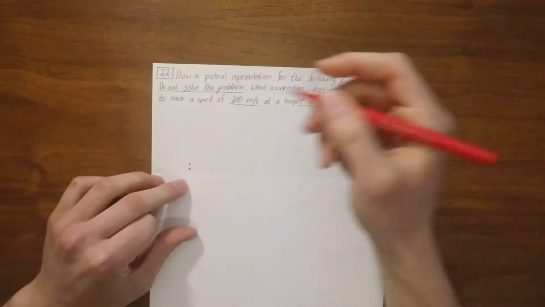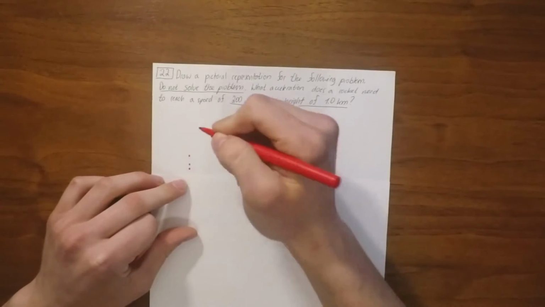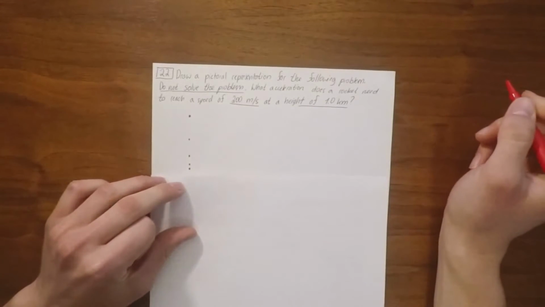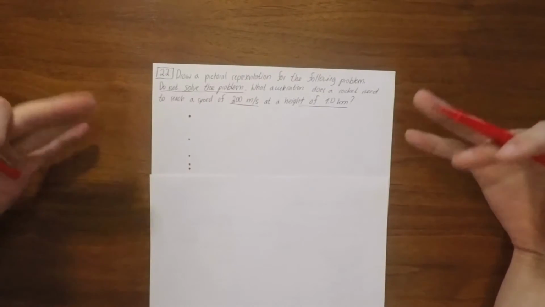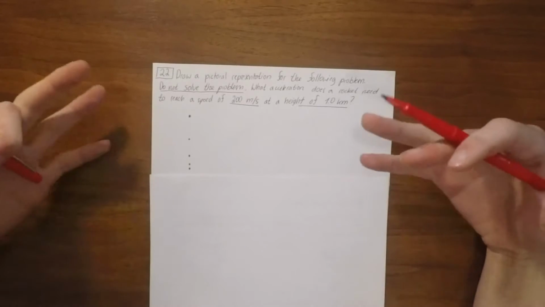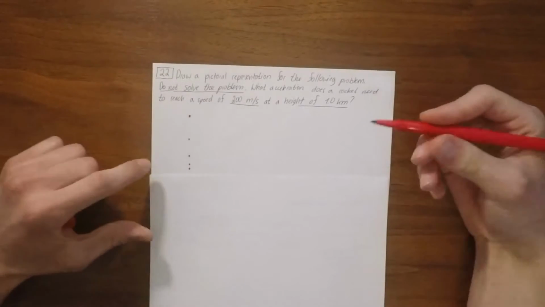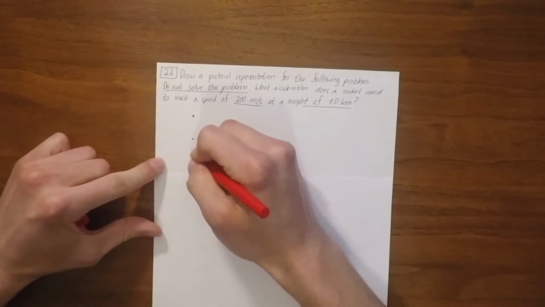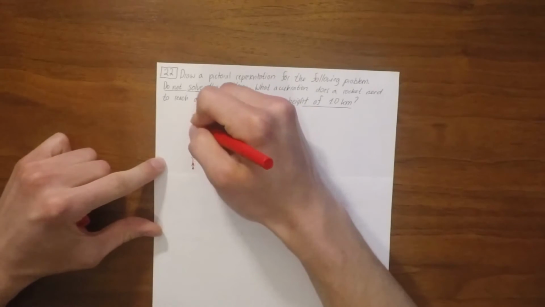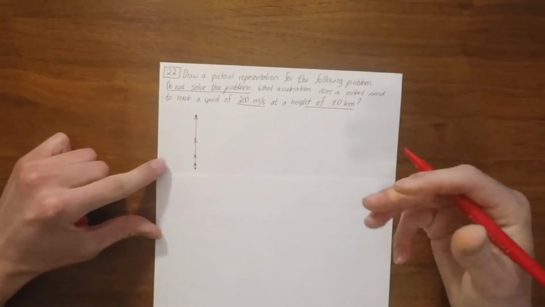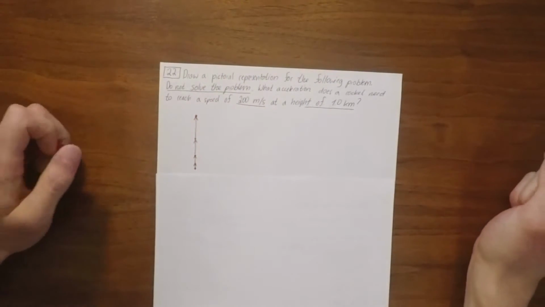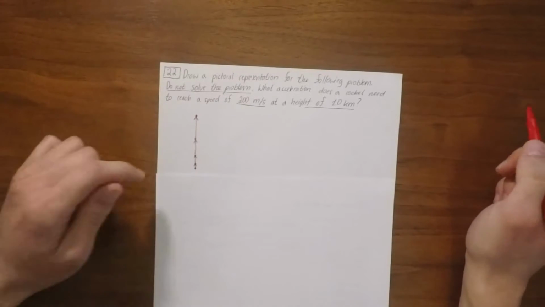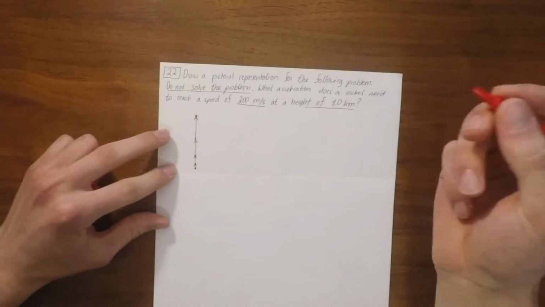The way we can represent that is by spacing the dots further and further apart until it reaches 200 meters per second. The fact that it starts from rest is assumed in this problem, as you will learn to assume a lot of things in physics. Alright, I will draw my arrows. And this is not a formal dot diagram like the ones we have been drawing for the past few problems. This one is going to be a little bit different.